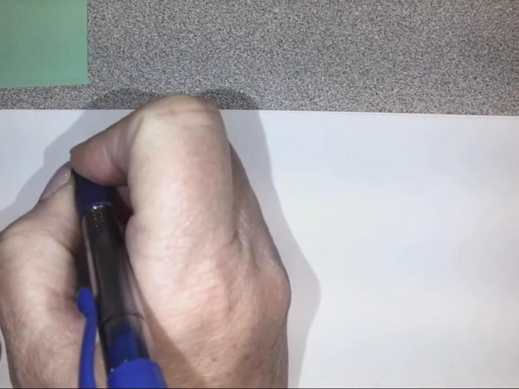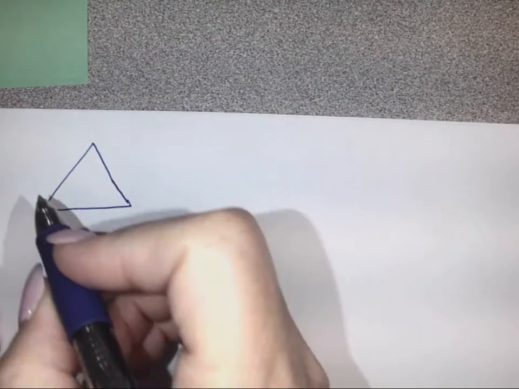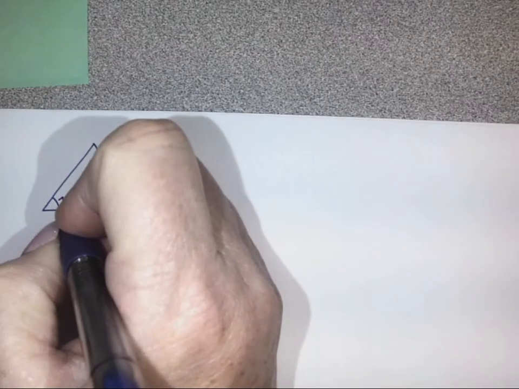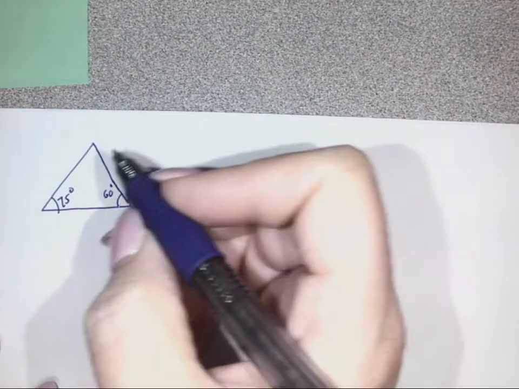All right, so let's draw a picture, because that's always worth 1,000 words, and see if we can make some sense of this. Again, my triangles don't always match what's going on in the picture. Here we have 75 degrees. Here we've got 60 degrees.